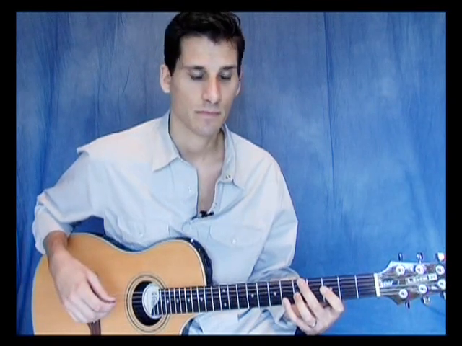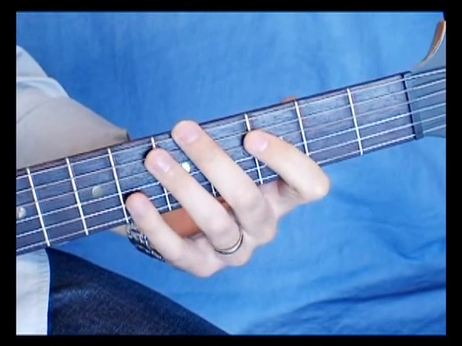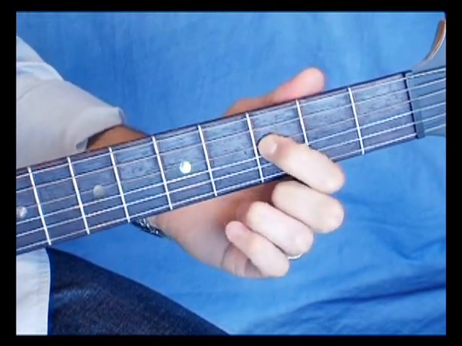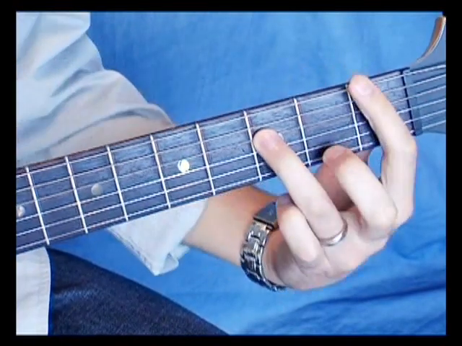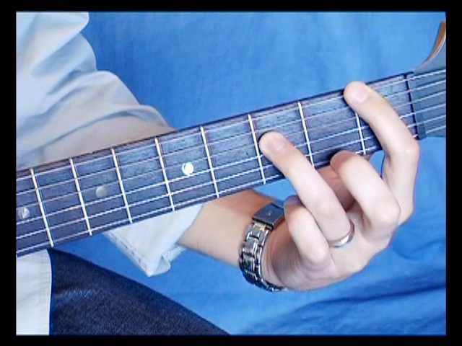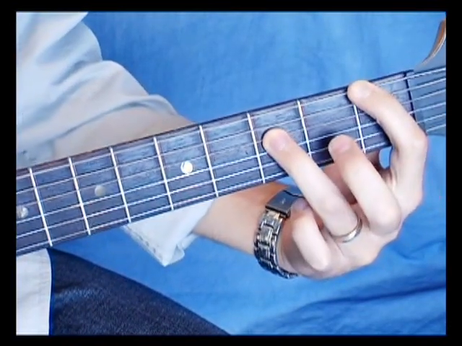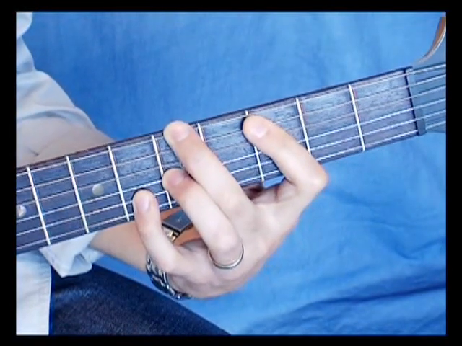Now let's explore some of the ways you can break this form down into smaller shapes. Okay, I'm playing the D form with my index finger at the 3rd fret. Here's the root on string 4. That's an F. If you don't know the notes on string 4, you'll have to trace it back an octave to string 6. There's F, F an octave higher. So this is an F.